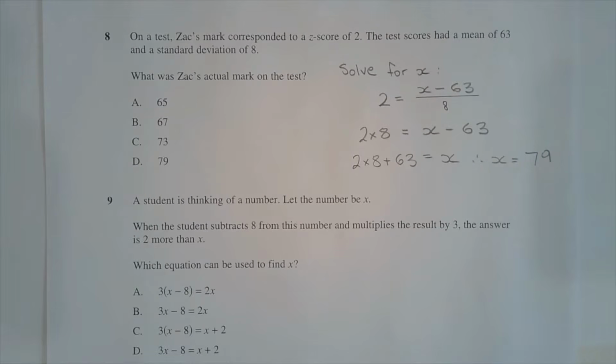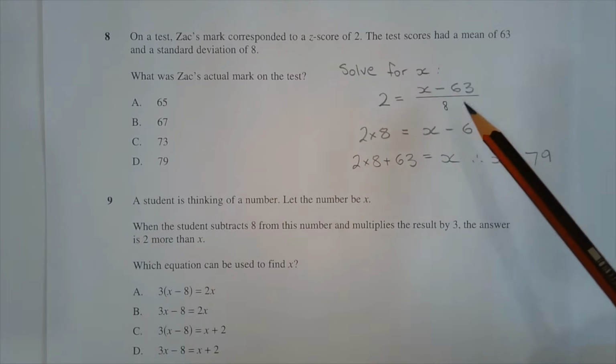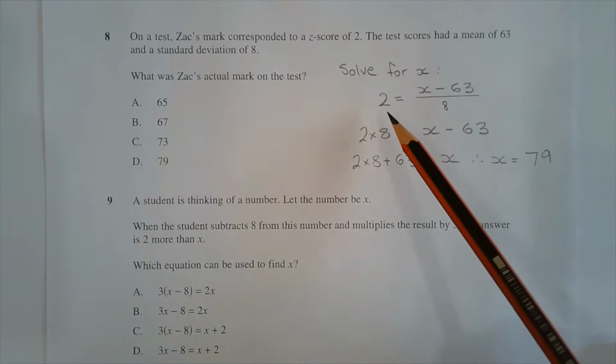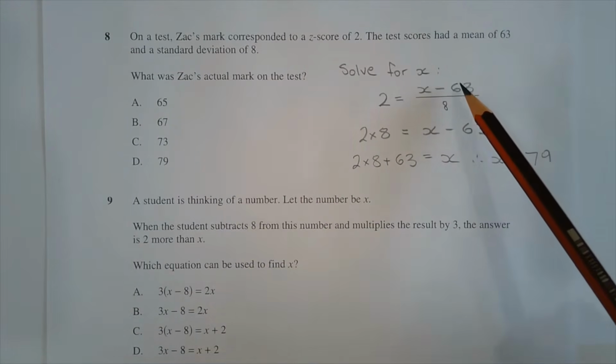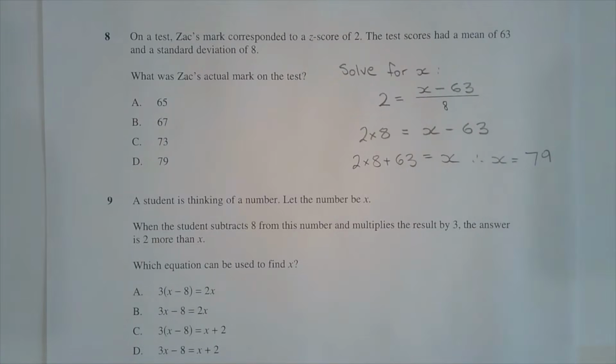Let Zach's actual mark be x. Using the Z-score formula, solve for x. 2 equals (x minus 63) divided by 8, where the Z-score is 2, the mean of the scores is 63, and the standard deviation of the scores is 8.